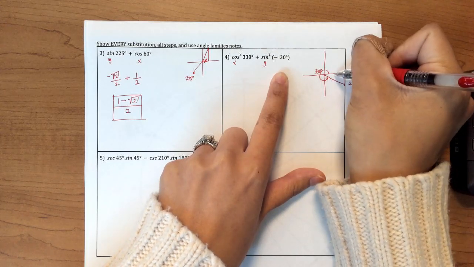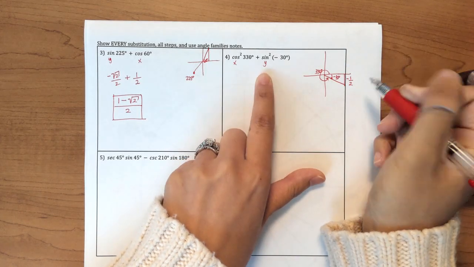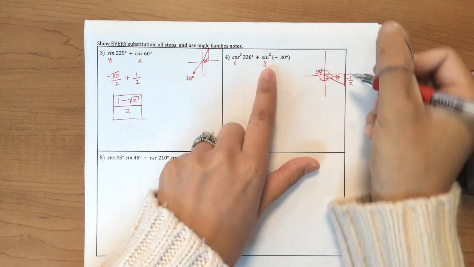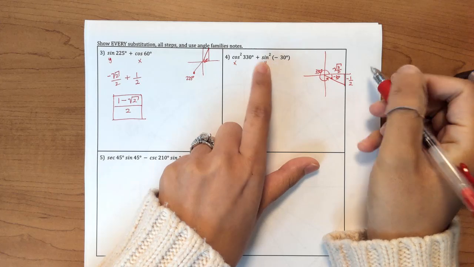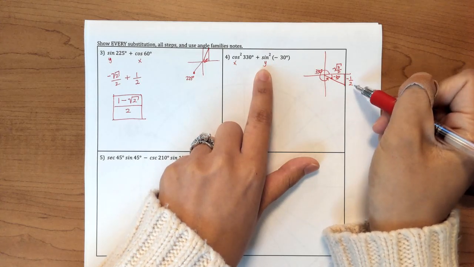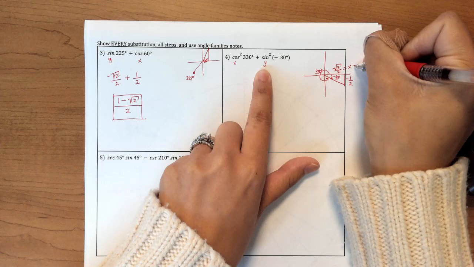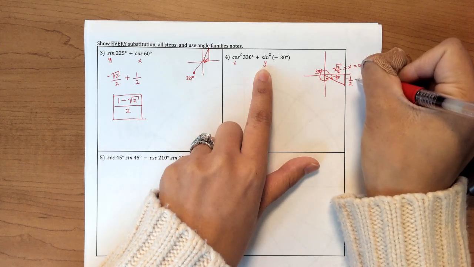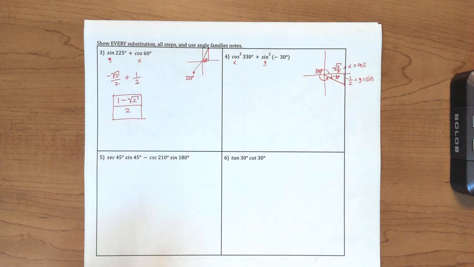But negative 30 is coterminal. So now I want my cosine is x. That's this one, root 3 over 2. And sine is y, which is negative 1/2. So this is my x, which is cosine. And this is my y, which is sine. Okay, extra label to help us keep track of things.